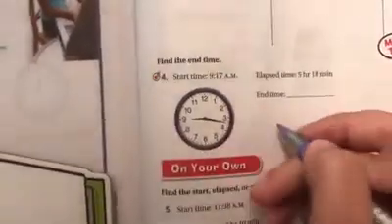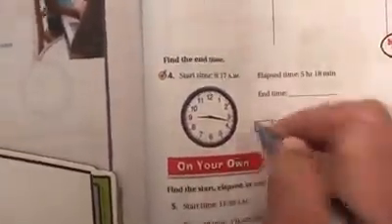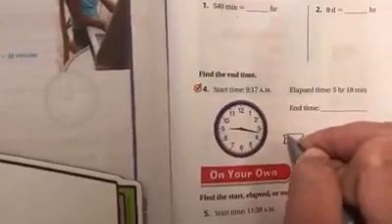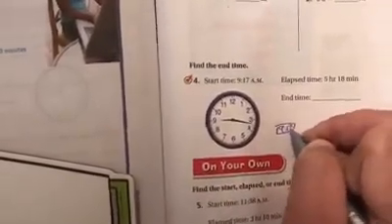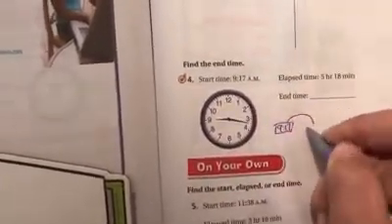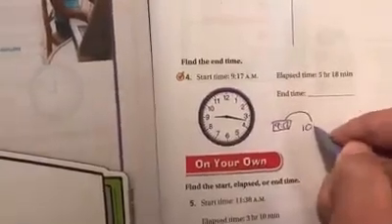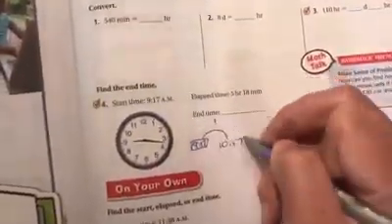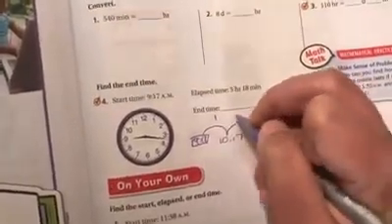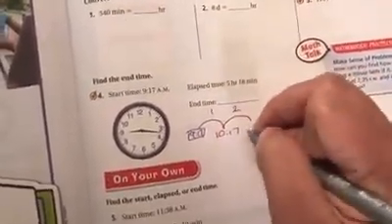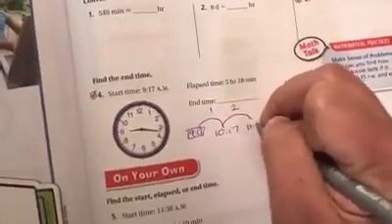So how I like to do it, you can draw a box, you can draw a number line, whatever is better for you. But I'll write down 9:17. So if I add 1 hour, that'll bring me to 10:17. And I gotta keep track, that's 1 hour. My next hour would be 2 hours, and that will bring me to 11:17.